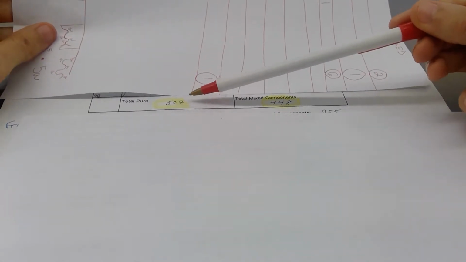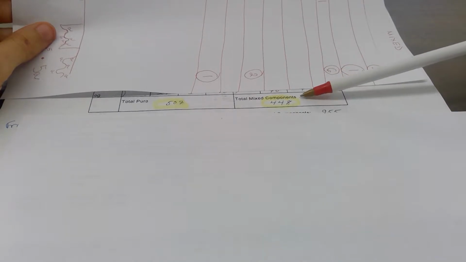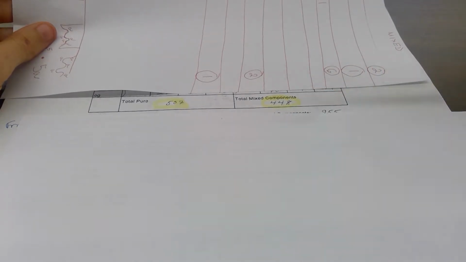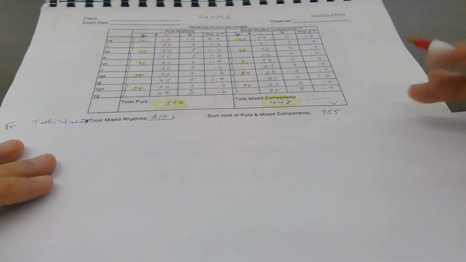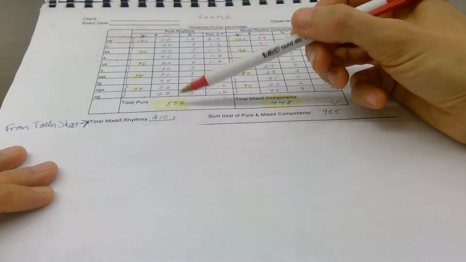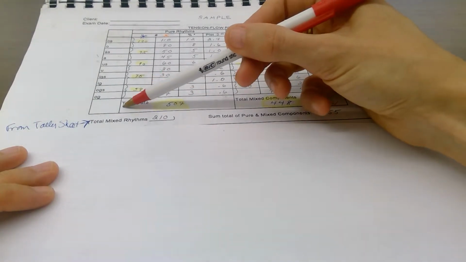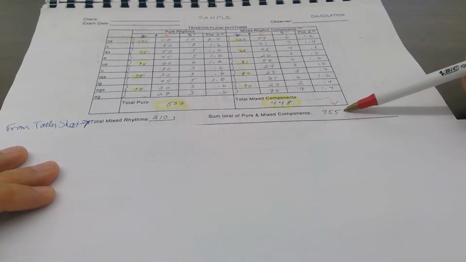Now that we have these totals added up, we're going to add them together: 507 plus 448, and that will lead us to 955, which is the sum of total pure and total mixed components.